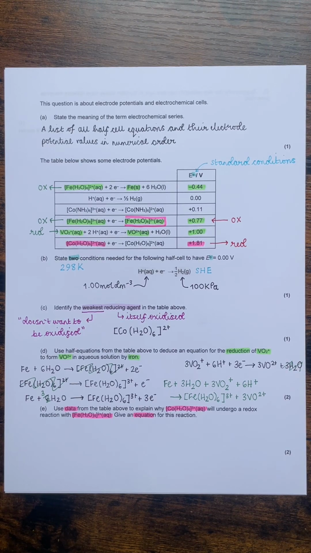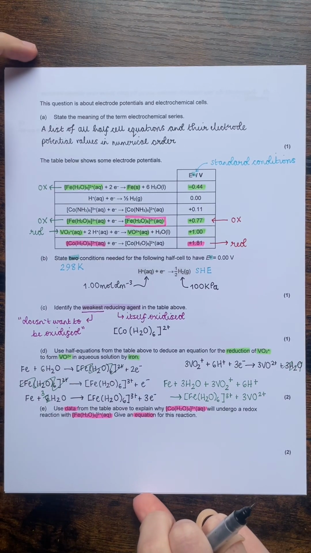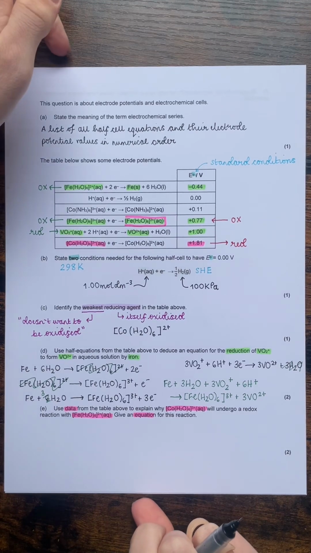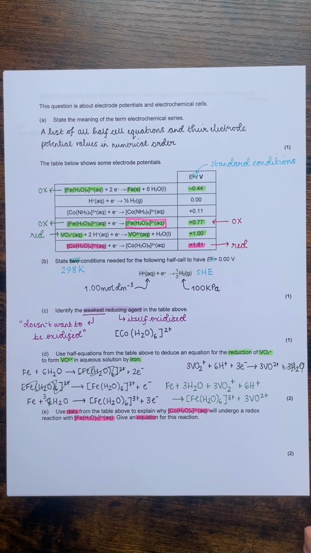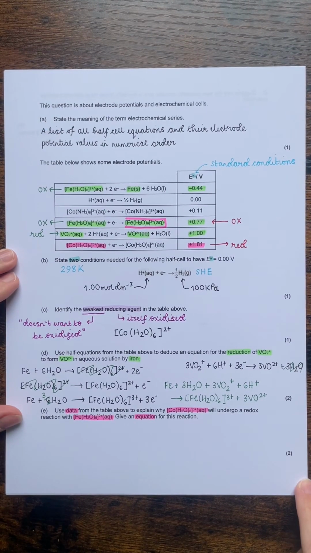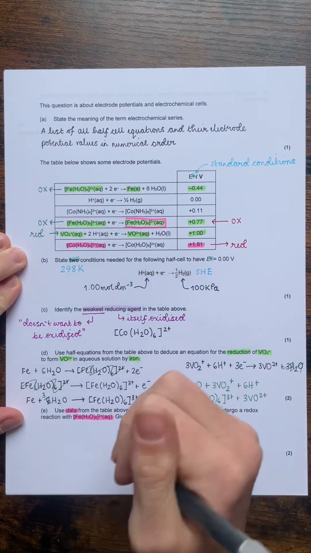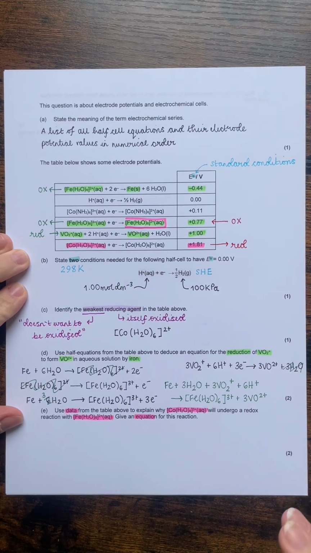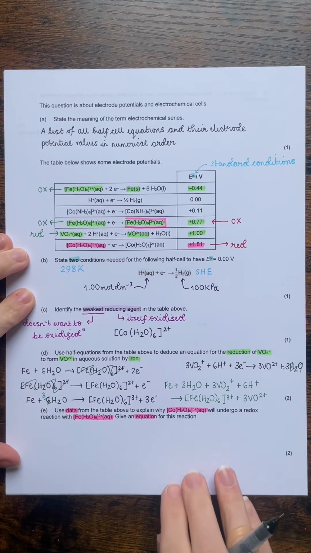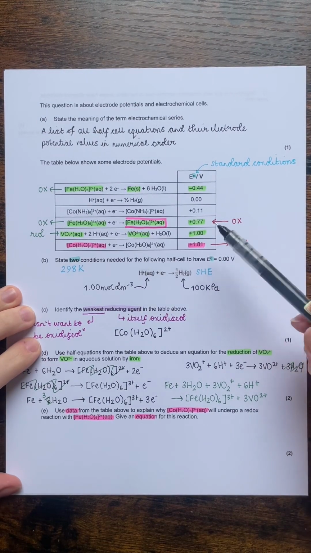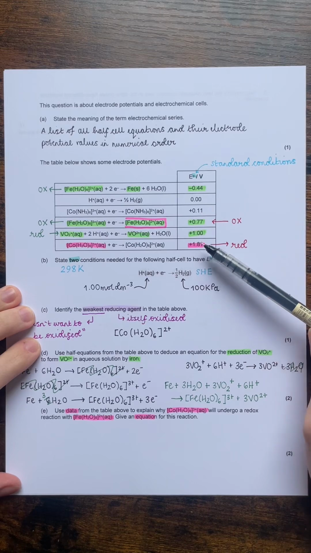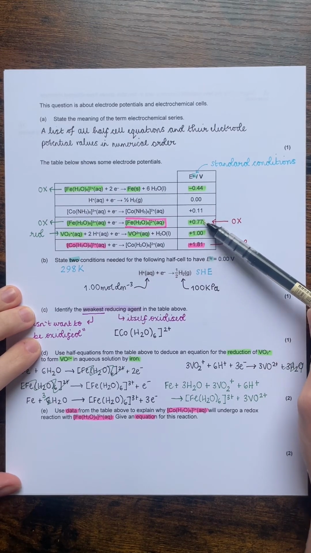Now, we don't need to use inequalities to explain this, but the mark schemes tend to like it, so my advice would be to write it in the way that the mark scheme does, so that the examiner can very easily see, yeah, got it, rather than having to try and work out whether what you've written in words matches the inequality. So we need to say that this half equation has an E0 value that's more positive than this one.